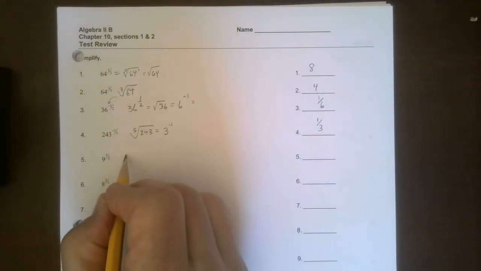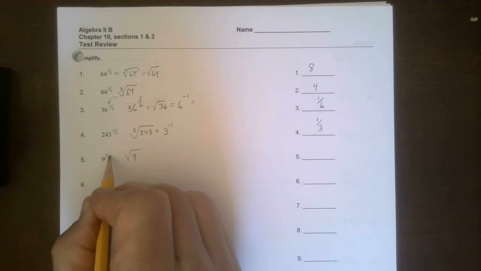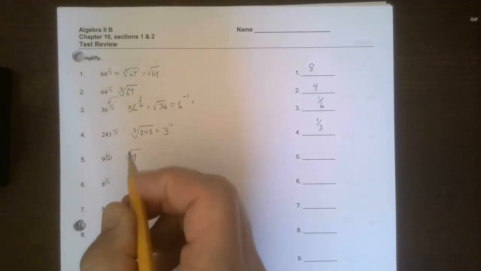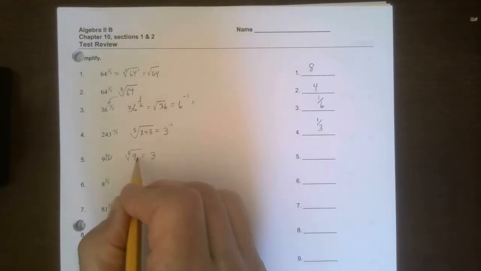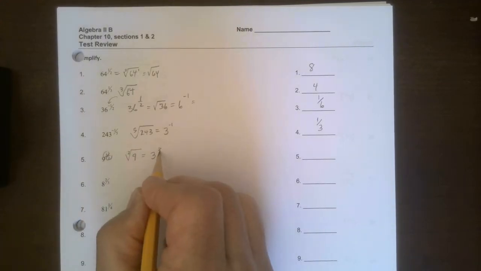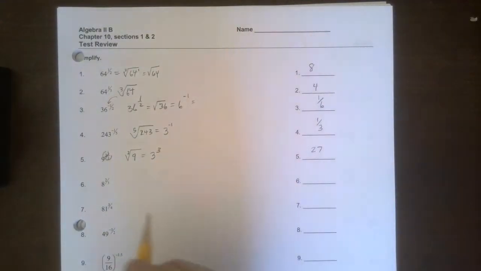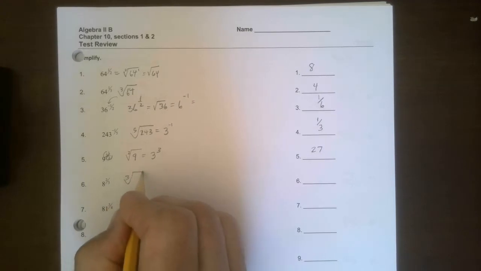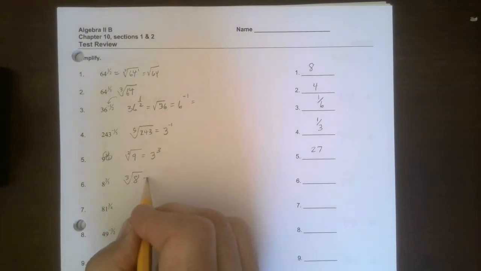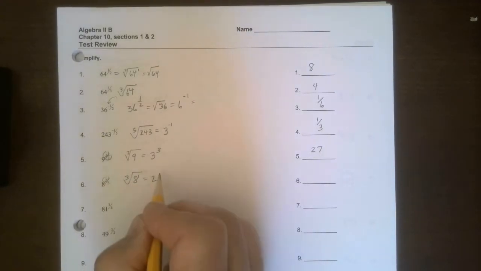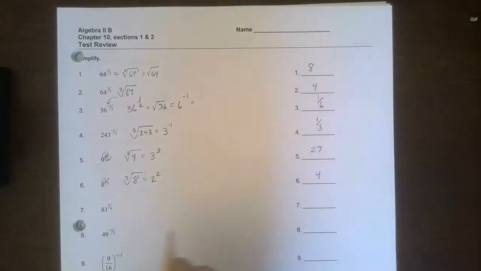This one is the square root of 9. We're going to do that first because that's what was taught in class. It's just easier, which is 3. And now we're going to cube it, which is 27. Same thing here. We're going to take the cubic root of 8 first, which is 2. Then we're going to square it, so that's 4.